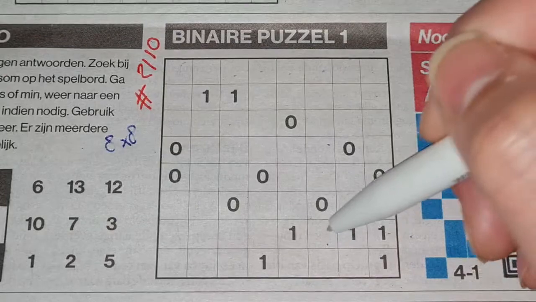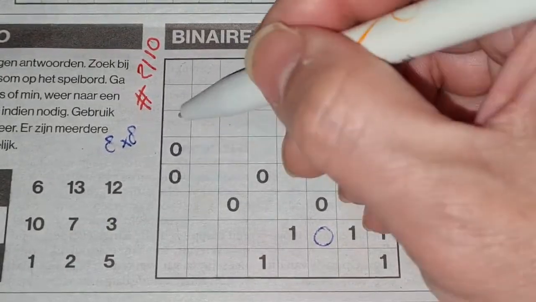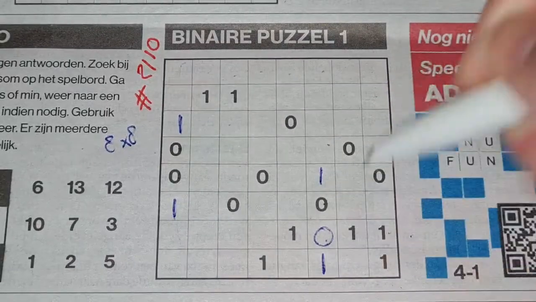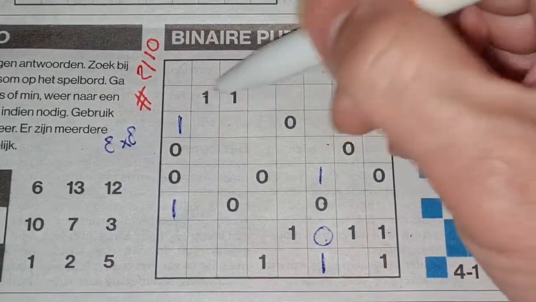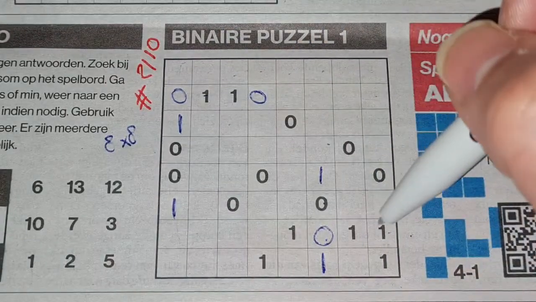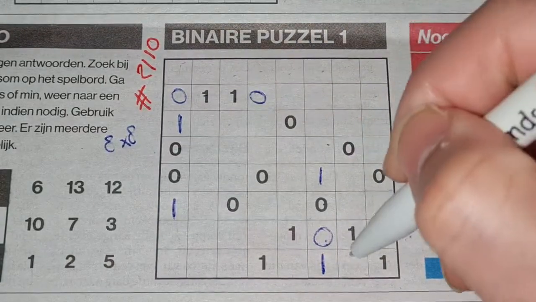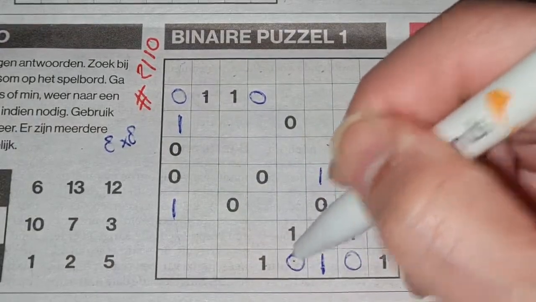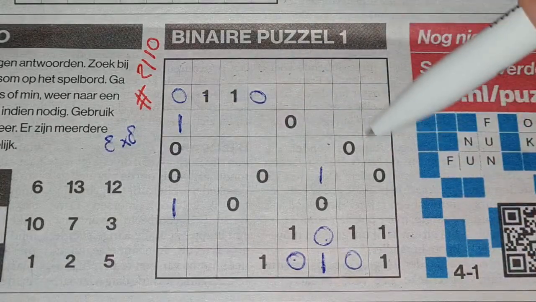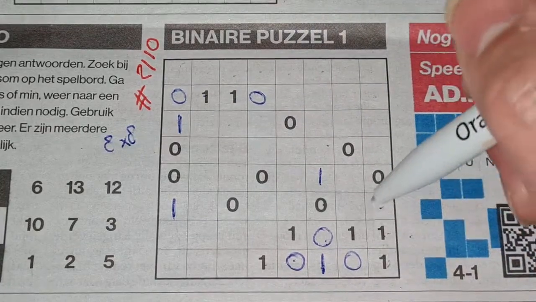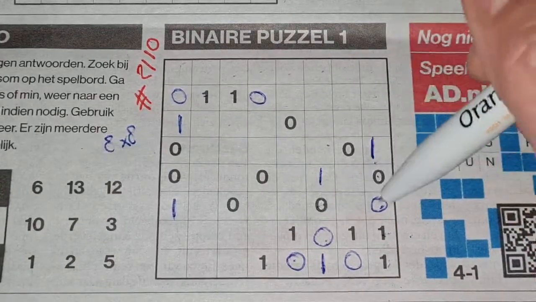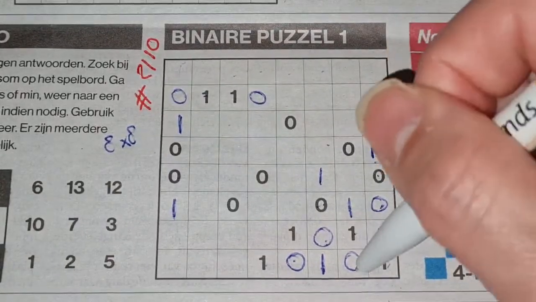Double one, here no, there no. Double O, here one, there one. Double O, here one, there one. Double one, here no, there no. Between two ones comes an O. Between two ones comes an O. And then double one, here no, there no. Double O, here one, there one. Between two O's comes a one, double one, here no, there no.